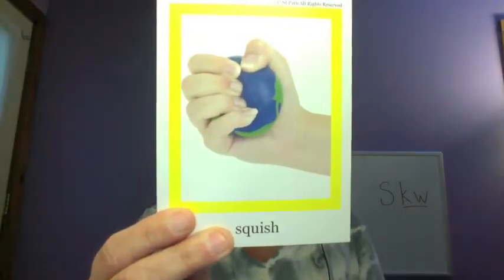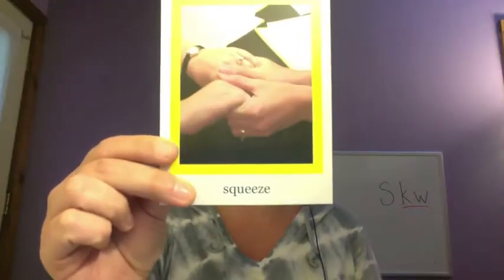We're going to practice this in a phrase. The squishy ball. The squishy ball. The squishy ball. The squishy ball. The squishy ball. Next one is squeeze.